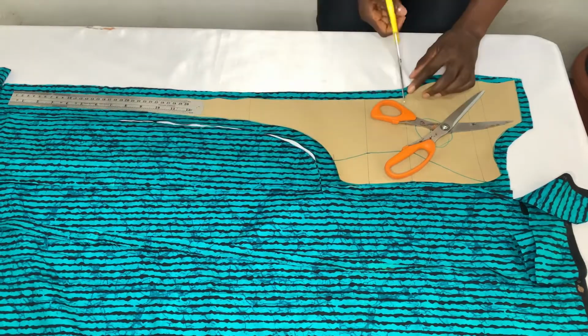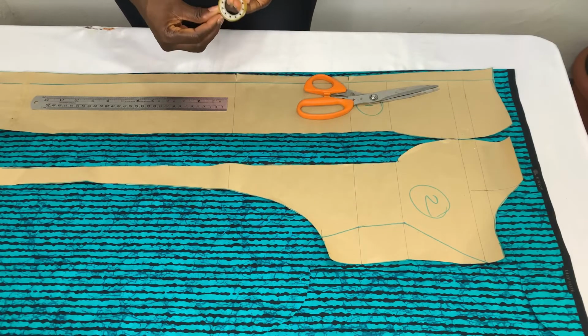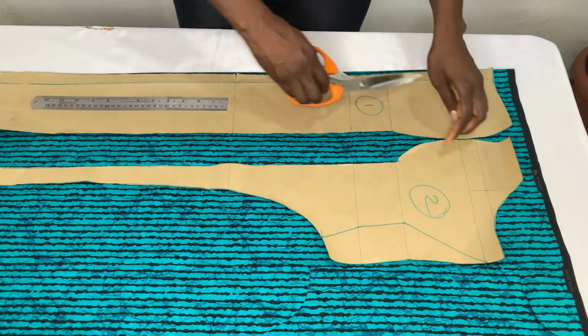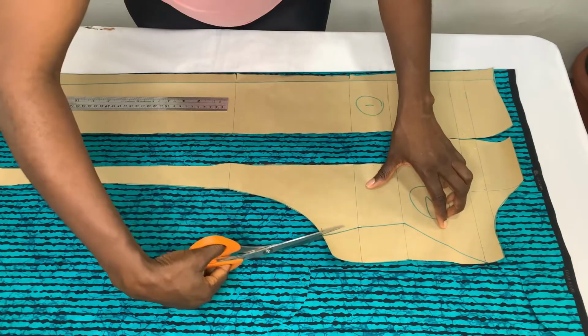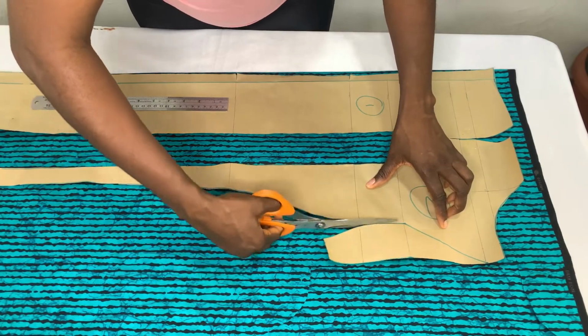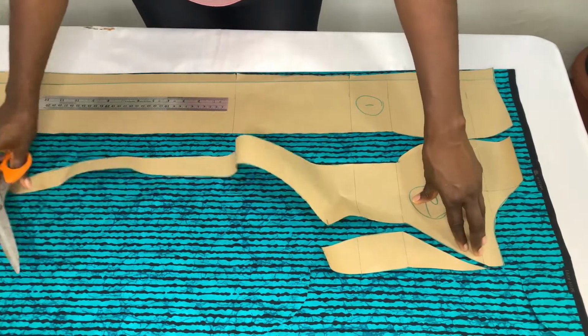We are done cutting out our front pieces. So now to cut out the back piece, I'm just going to release the folded zip allowance, and I'm going to place both pattern paper on my fabric, and then I'm going to take out the extra 2.5 inches allowance that I'd added for my dart.